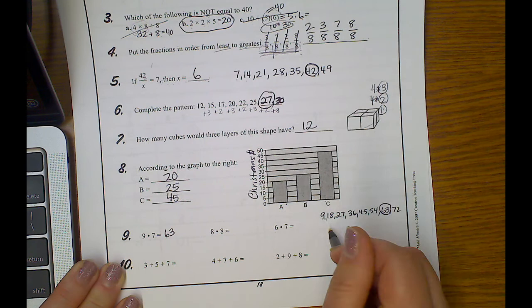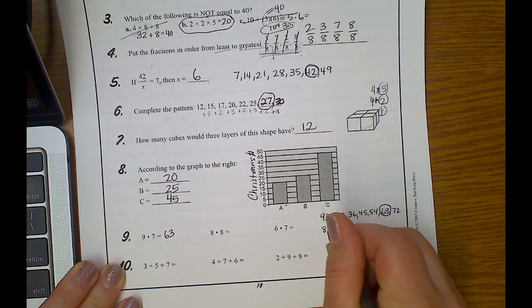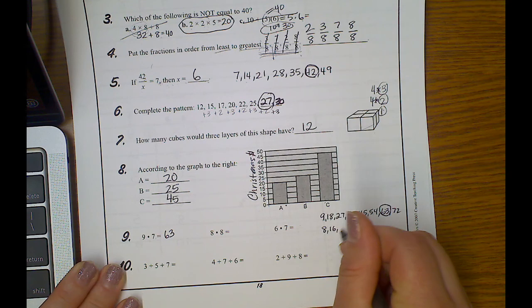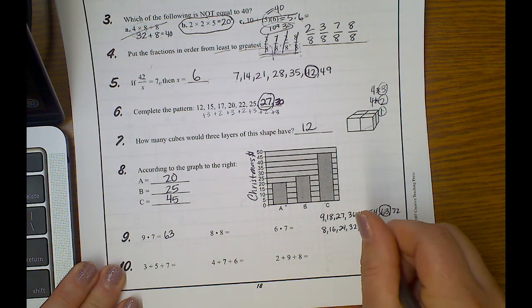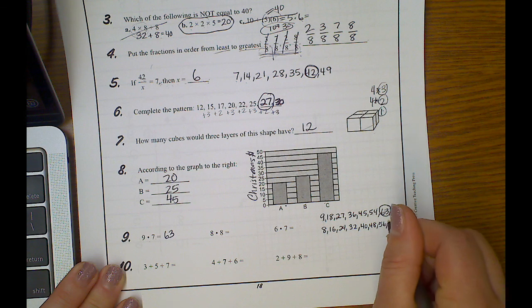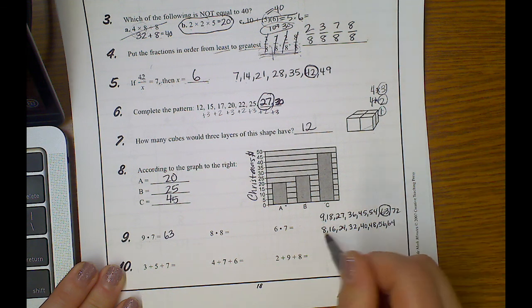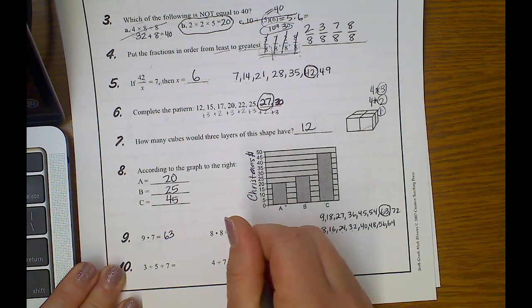Now 8 times 8. 8, 16, 24, 32, 40, 48, 56, 64. 1, 2, 3, 4, 5, 6, 7, 8. 64.